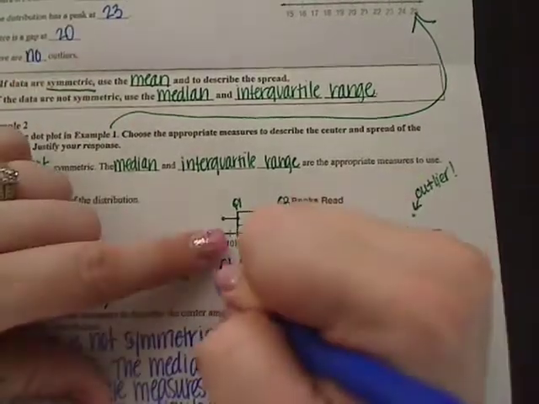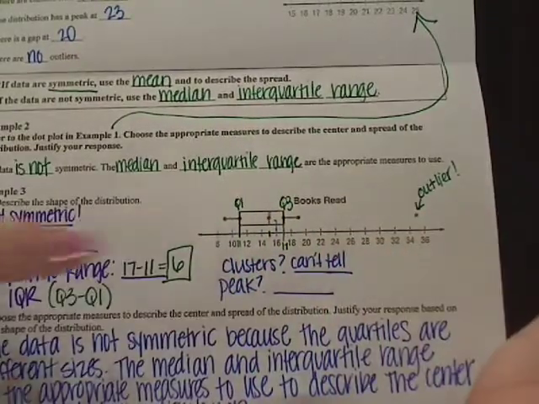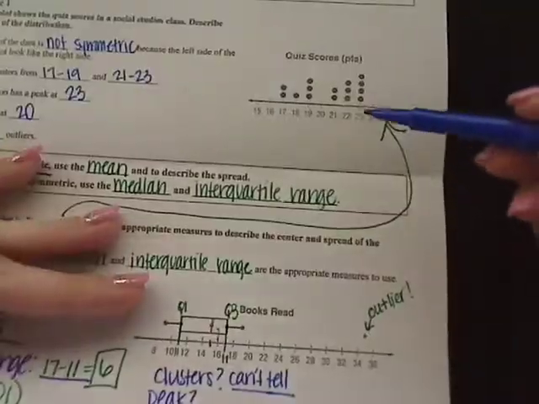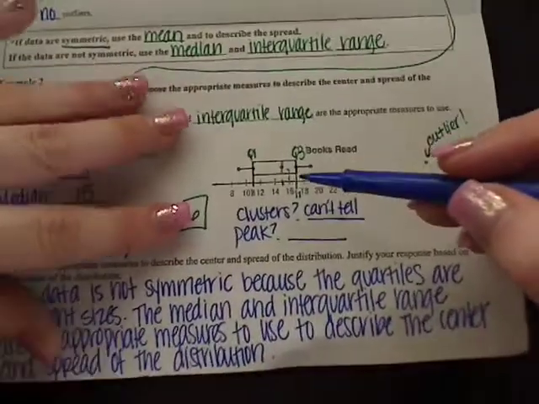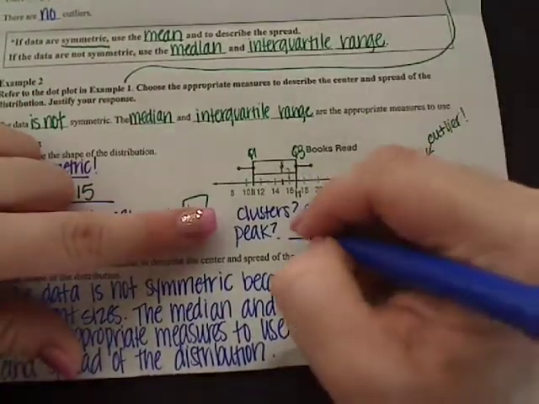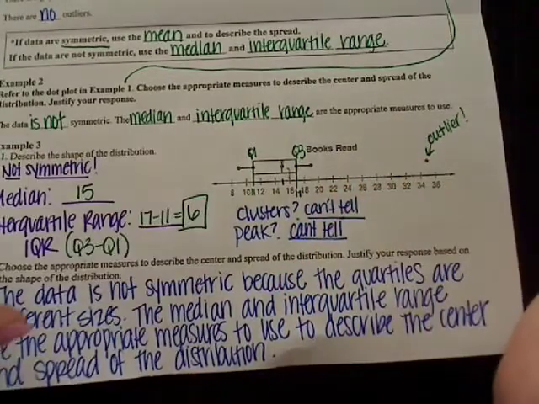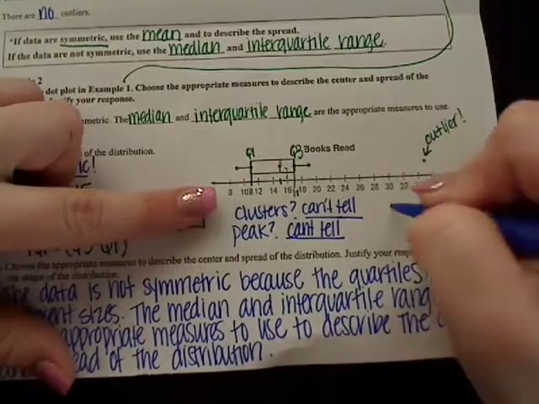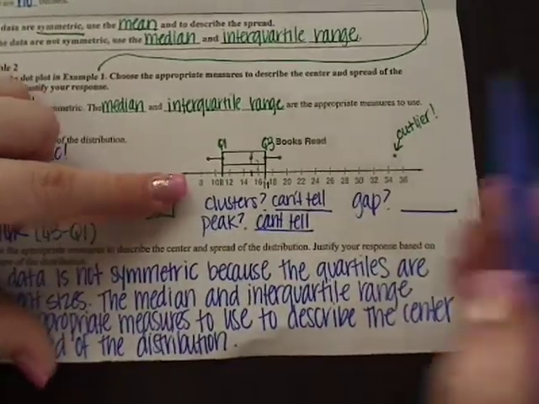What about, is there a peak? Well, like on the dot plot, I could tell there was a peak because I could tell the mode or the most. But on a box and whisker plot or a box plot, you can't tell what the mode is, so we can't tell. Is there a gap? Well, yeah, there's a gap.